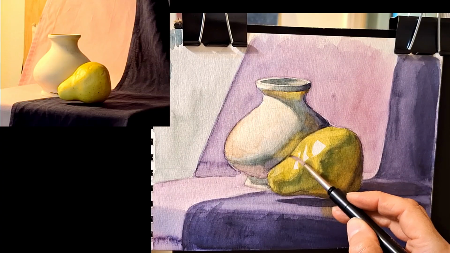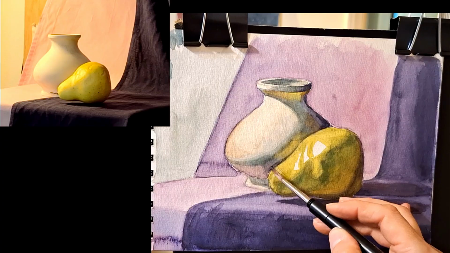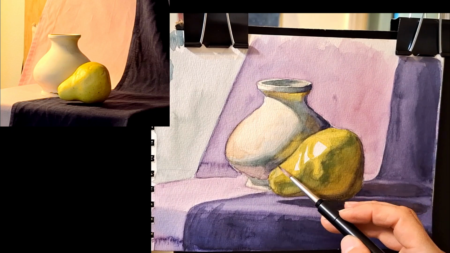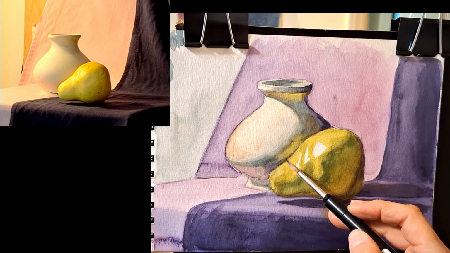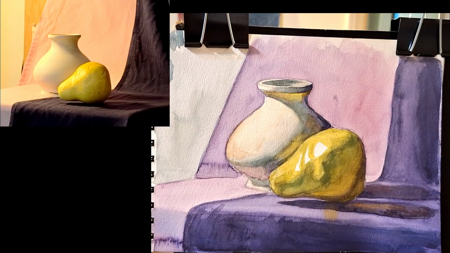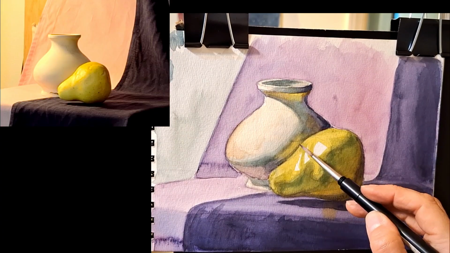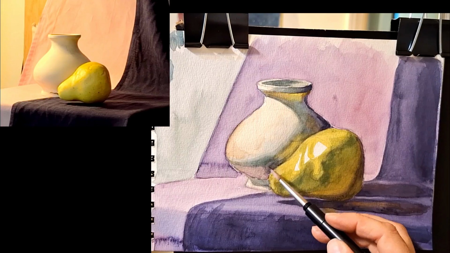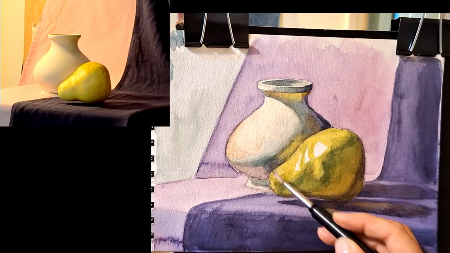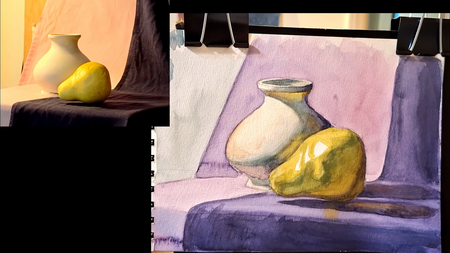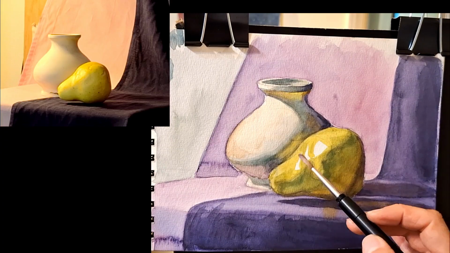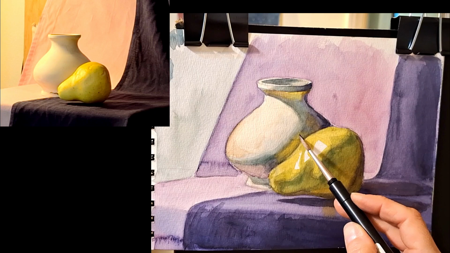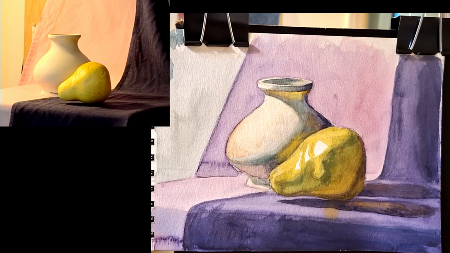But also softening up that line gives us the appearance of the pear edge turning away from us, and thus it's further away. It's turning away and it's becoming further away. That softens up that line and connection. So you see how I'm softening up and the value is darkening a bit. I'm going to darken it just a bit more, still with my Indian yellow, but darkening it.